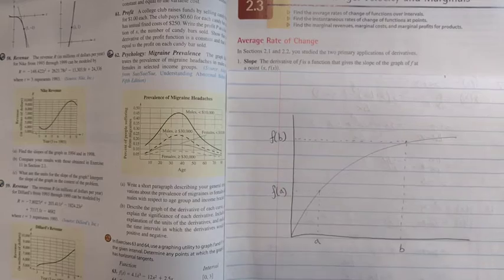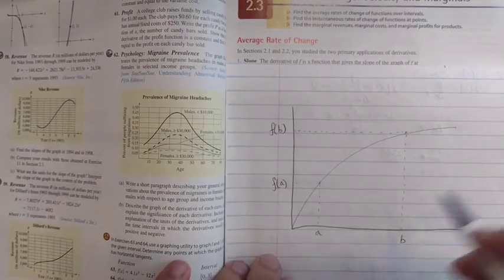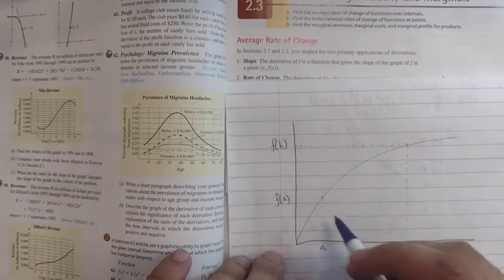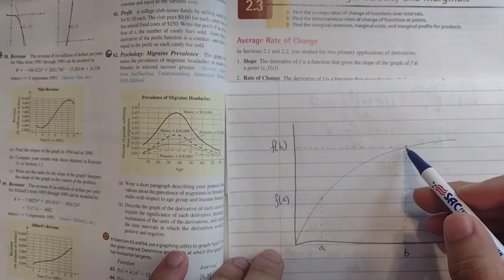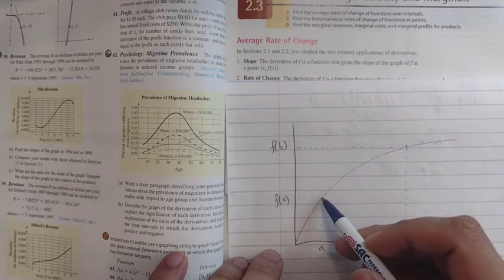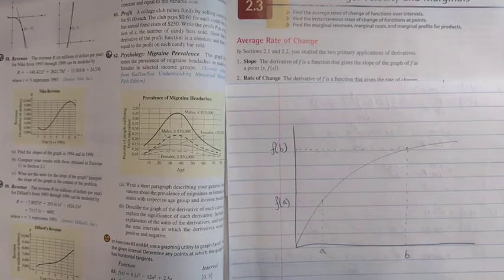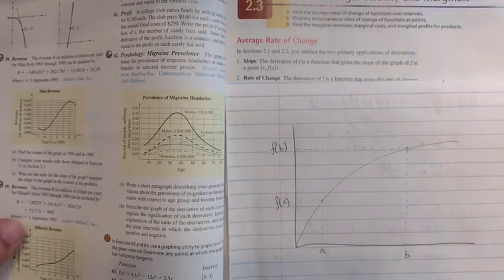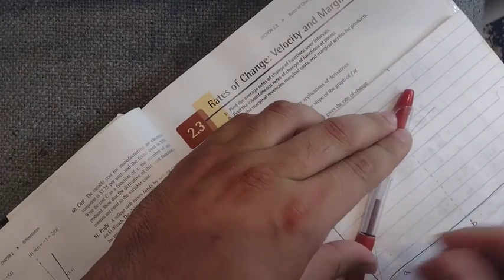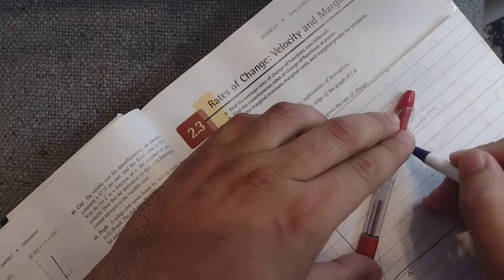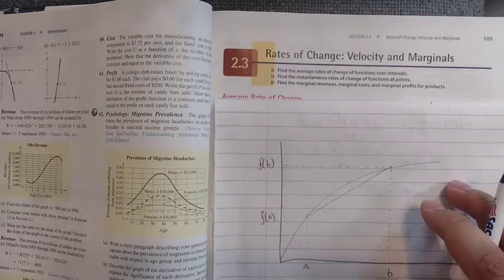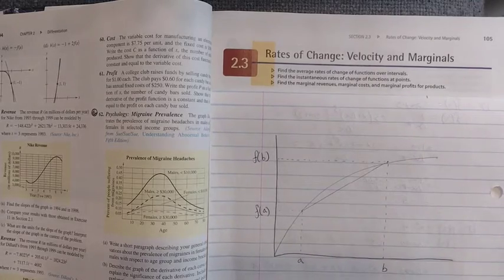So if we take the graph that was in the book there, if we were to take the average rate of change of this, where we did the point slope form, we'd effectively just be drawing a line between these two points, right? And that's what your average rate of change would look like. It would be a straight line between those 2 points.